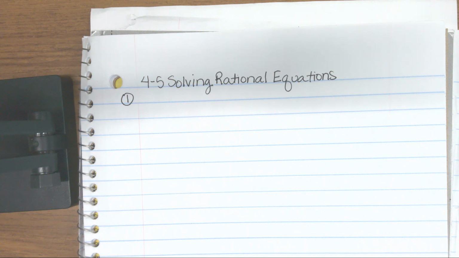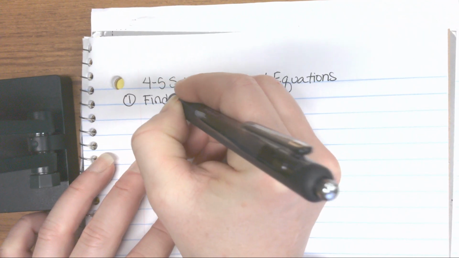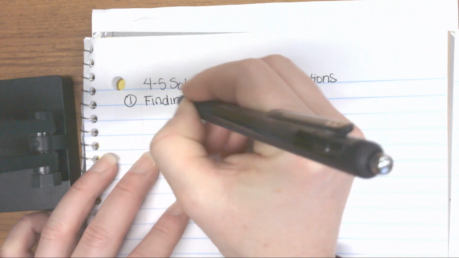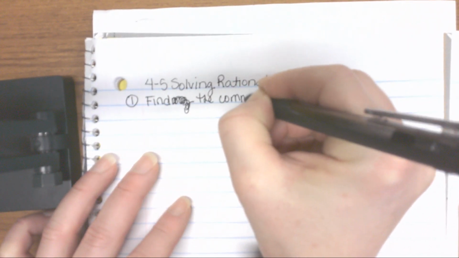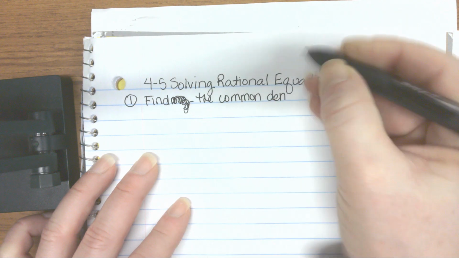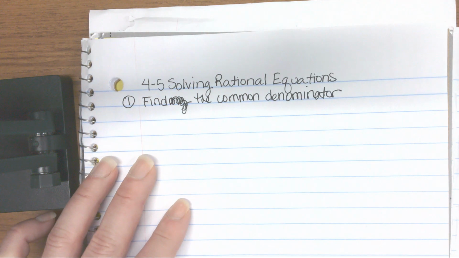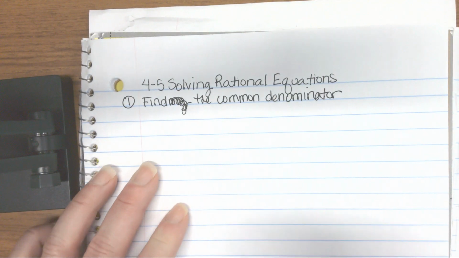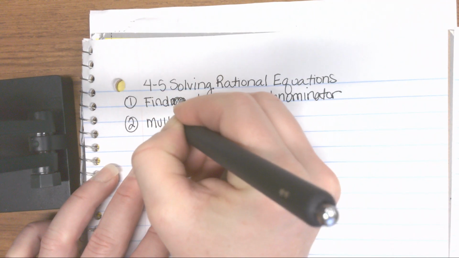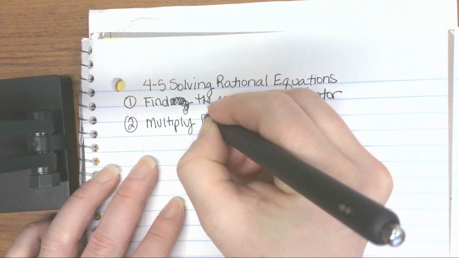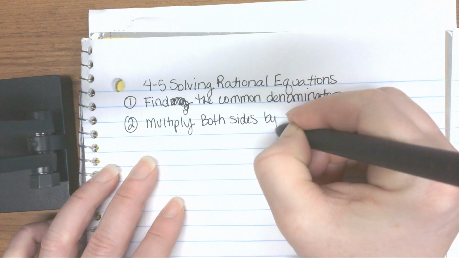So it's still going to involve finding the common denominator. Not finding, find the common denominator. But what we're going to do with that common denominator is we are going to multiply both sides by the common denominator.